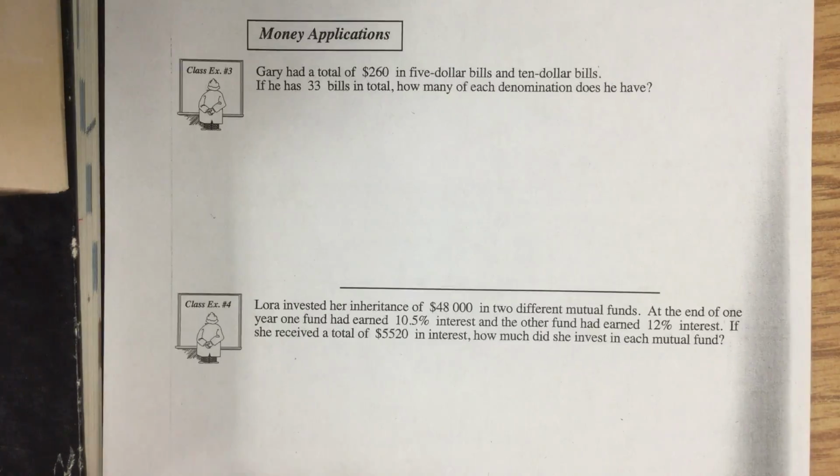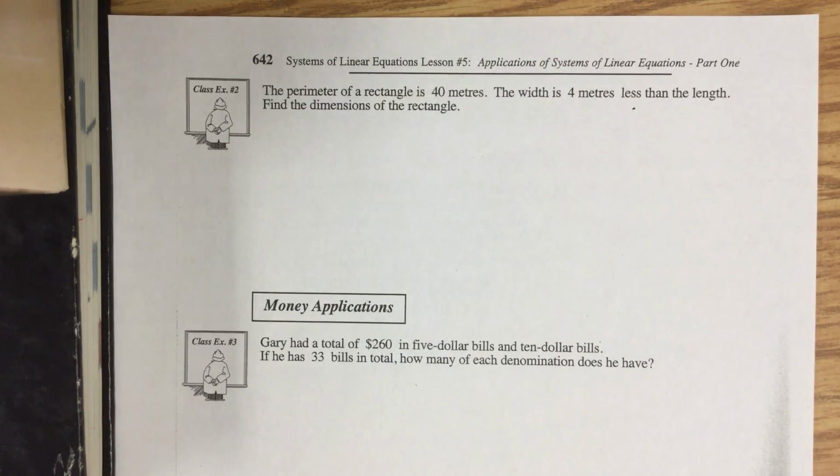Okay. The next one I'm going to look at is at the top of the page here, class example number 2. This is what I would call an area or area perimeter problem, rectangle problem, something like that, where it says the perimeter of the rectangle is 40 meters. The width is 4 meters less than the length. Find the dimensions of the rectangle.